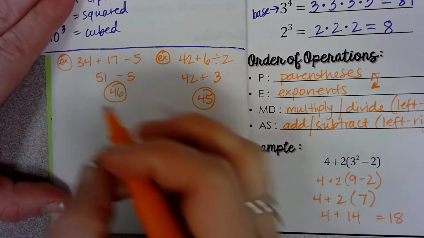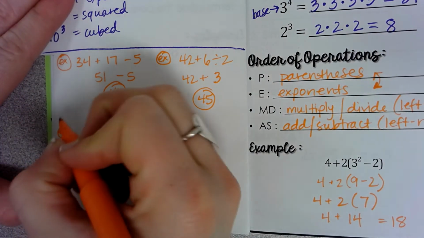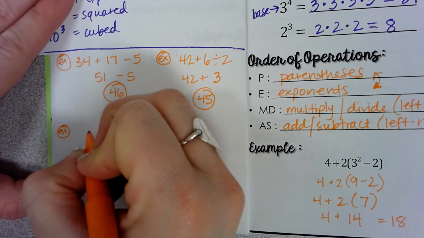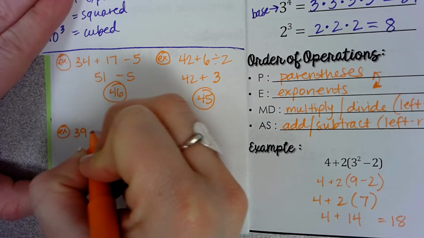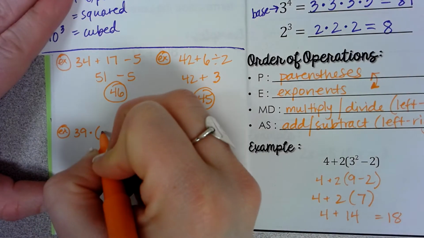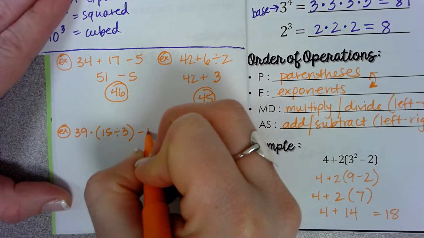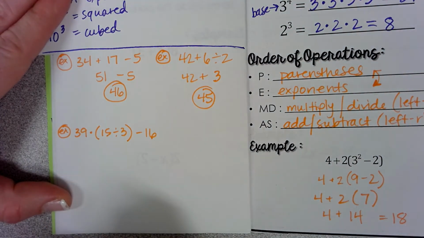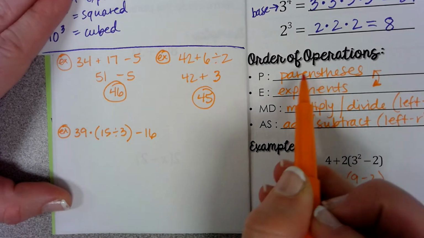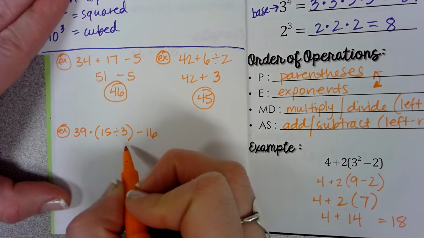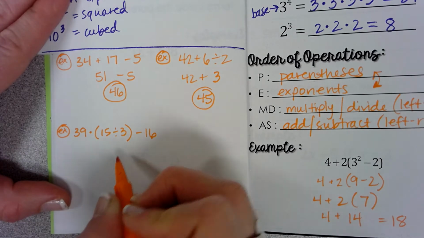Let's do another one with parentheses. So we'll do 39 times (15 divided by 3) minus 16. Okay, so following order of operations, we have to simplify what's in the parentheses first. So we're going to start in the middle of the problem and work our way down.